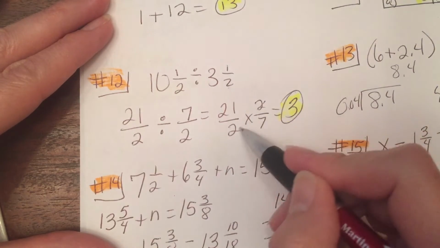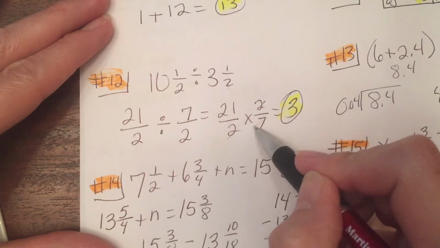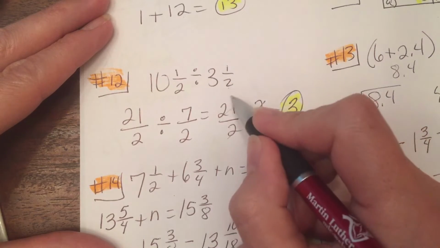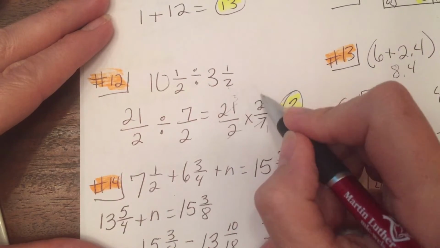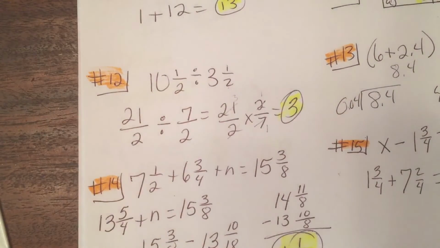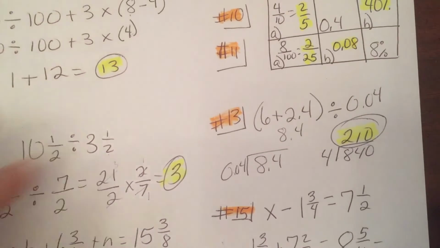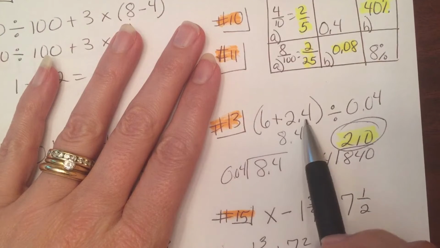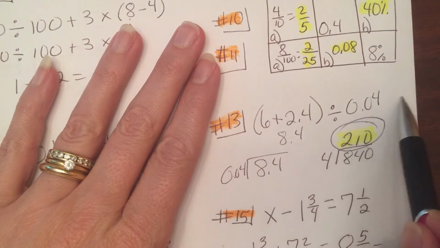Okay, 2 over 2 will reduce to 1. 7 and 21 will reduce. This is 1, this is 3. So I have 3 times 1 over 1 times 1. 3 over 1 is 3. Number 13. 6 plus 2.4, divided by 0.04.